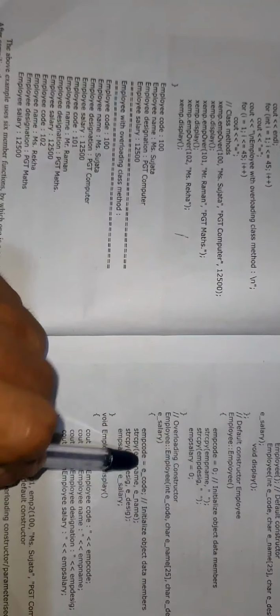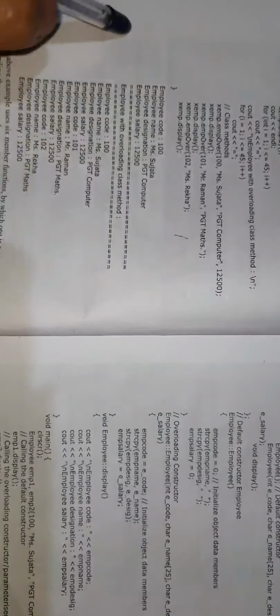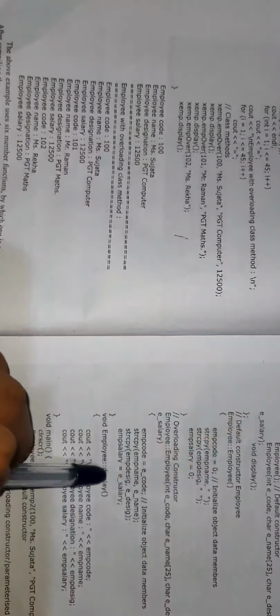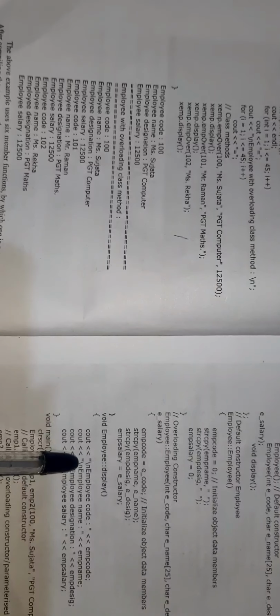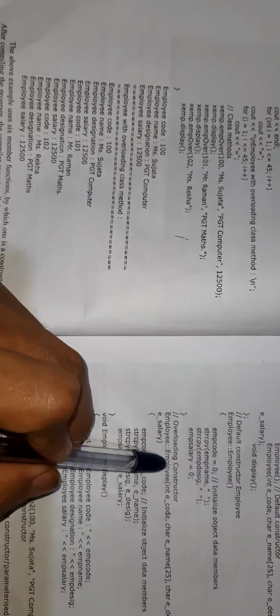In function overloading, the same function name can be reused again and again, provided the parameter types and parameter names are different, right? And in constructor overloading, yesterday we saw that the same constructor name is being used: here the default constructor, here the parameterized constructor.